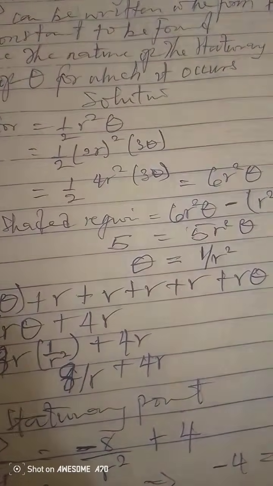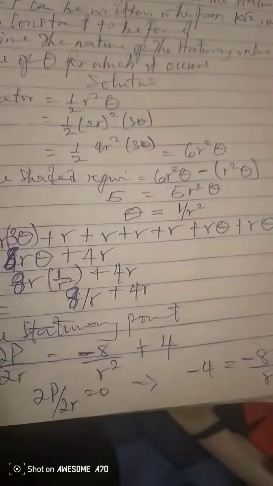We're given the area of the shaded region as 5. So we have 5 equals 5r squared theta. Making theta the subject of the formula, we have theta equals 1 over r squared. We have expressed theta in terms of r, which is theta equals 1 over r squared.